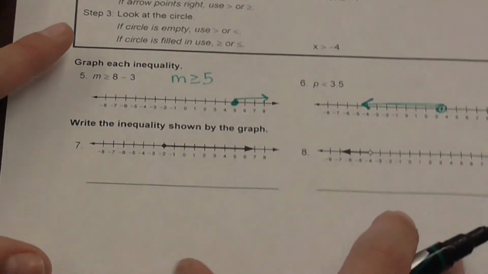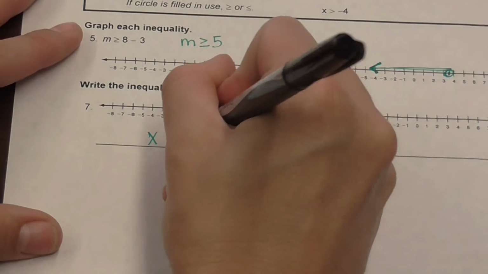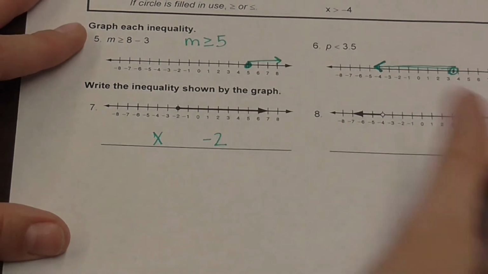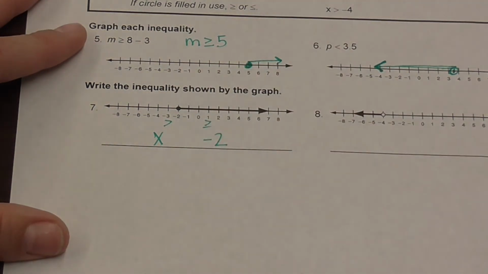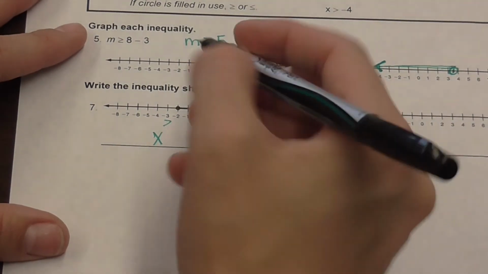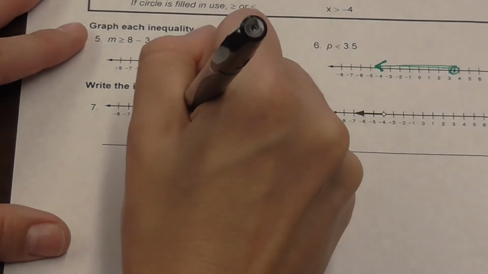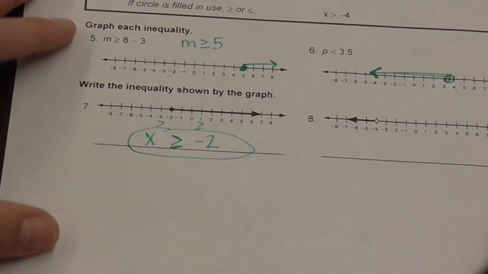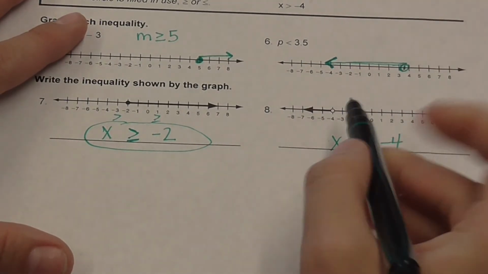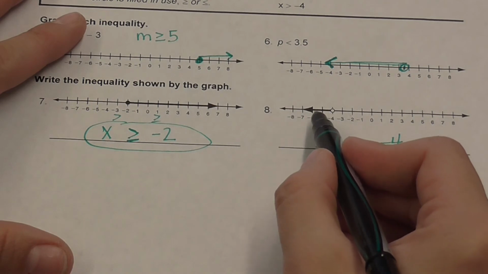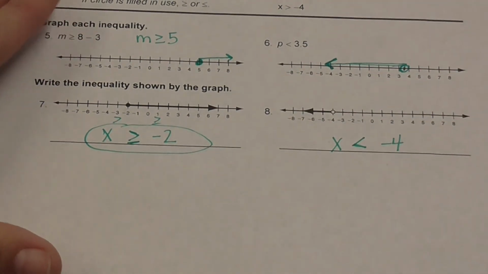All right, write the inequalities shown by the graph. So I know I need to write an x and a negative 2. I know it's going to be either greater than or equal to, and I take a look at this dot and it's filled in, so I know it's going to be greater than or equal to. So there's my answer right there. All right, next I'm going to write my x and my negative 4. I take a look at this dot, it's open, and I take a look at this arrow, it's moving in this direction, so I know that that is the sign that I need to use.